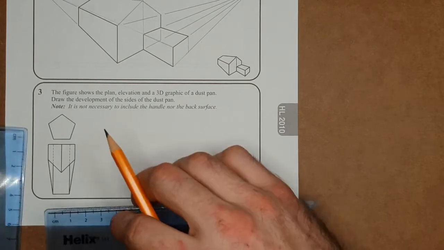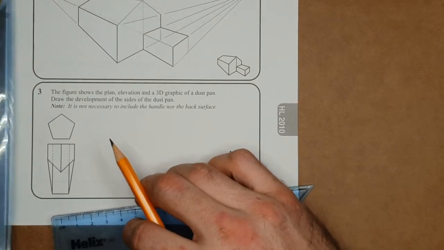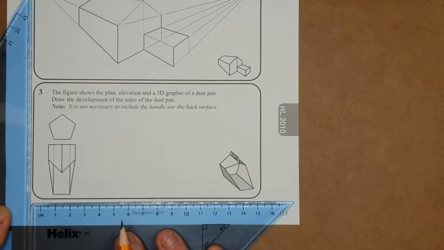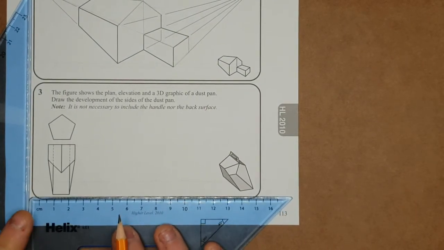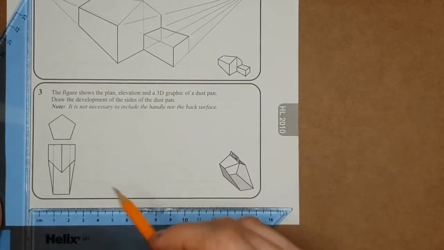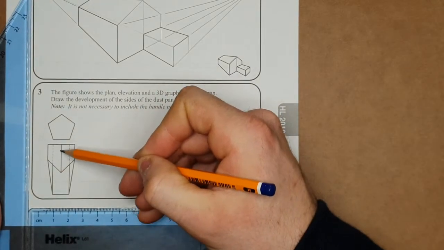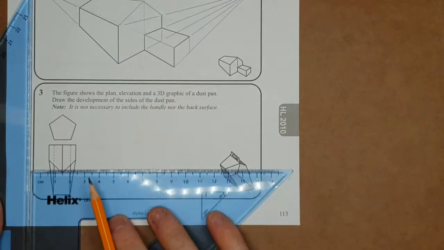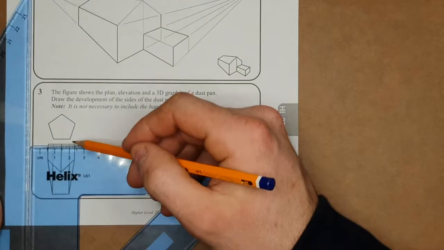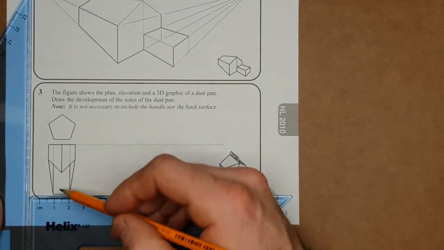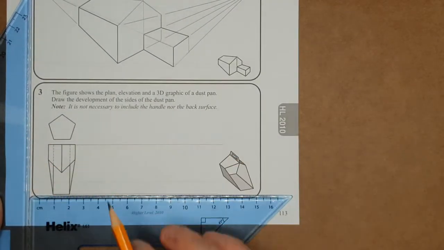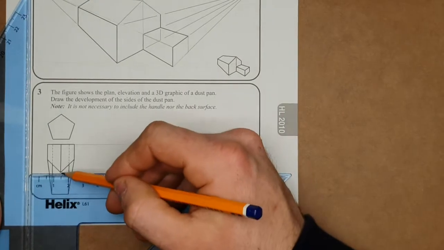Now this time I'm going to again use my sliding set squares here. Just set up with the border of the question, and I'm going to stretch out based on the plan. In plan I can see the main central axis of the object, and a linear development will go perpendicular to the axis of the object. While I'm here, I'm going to take any of the other key points that are given.